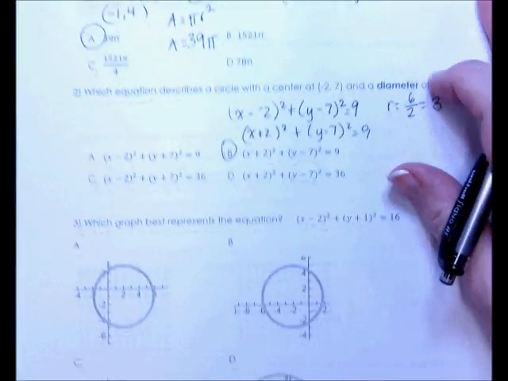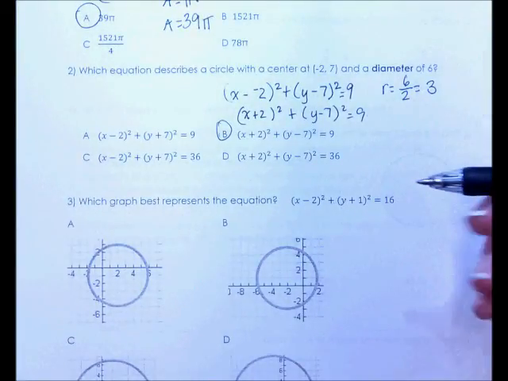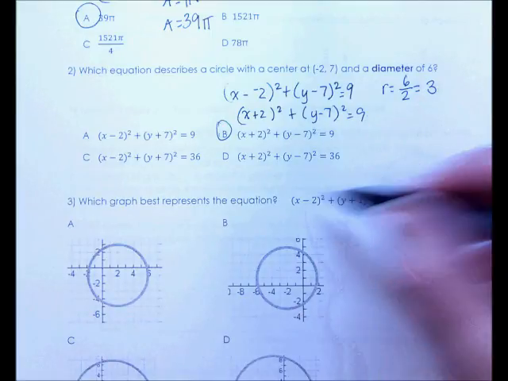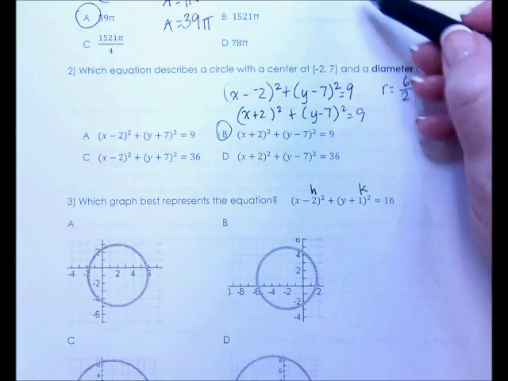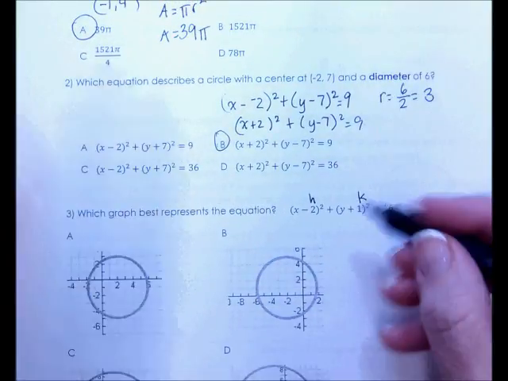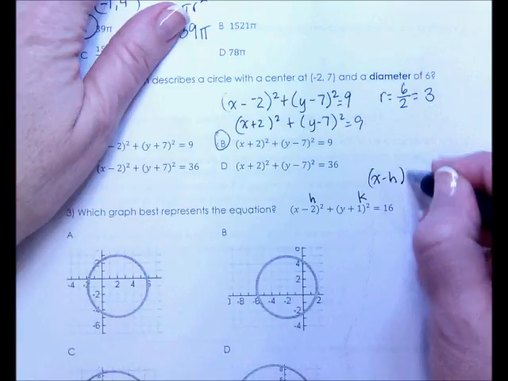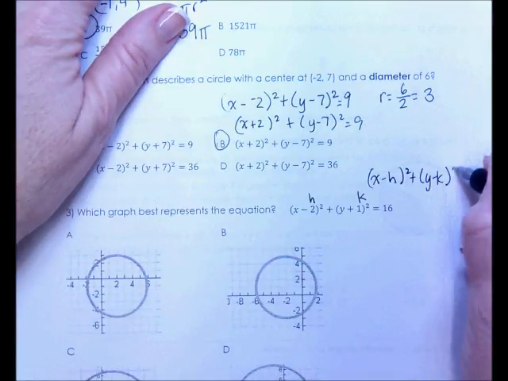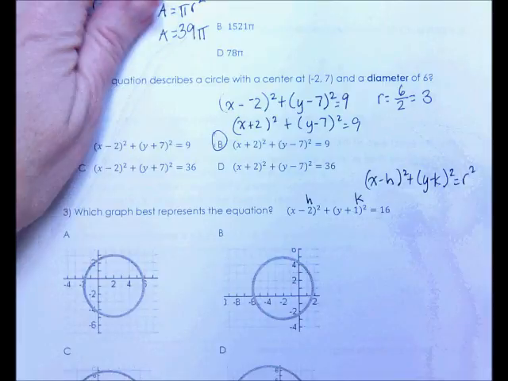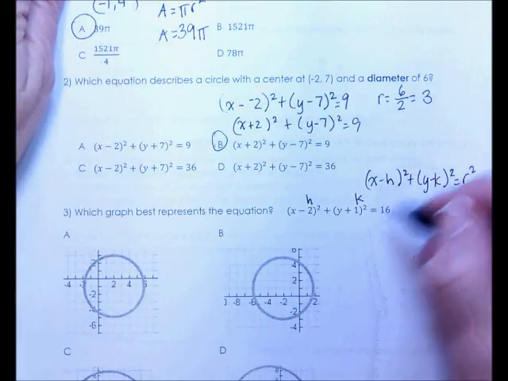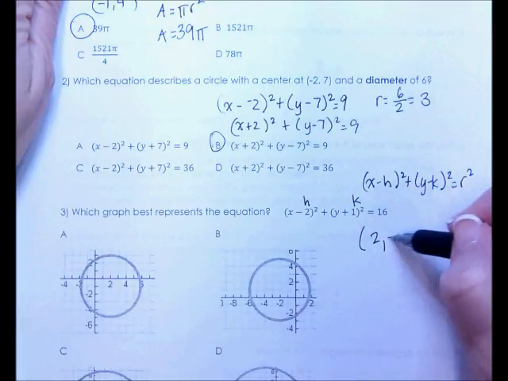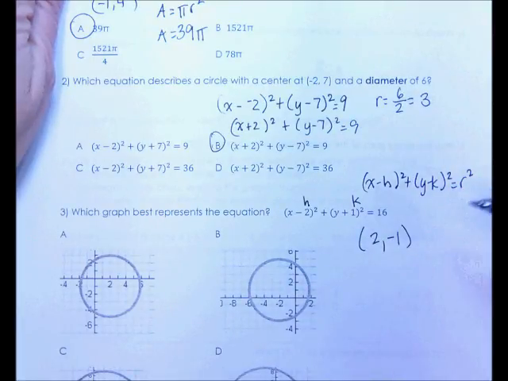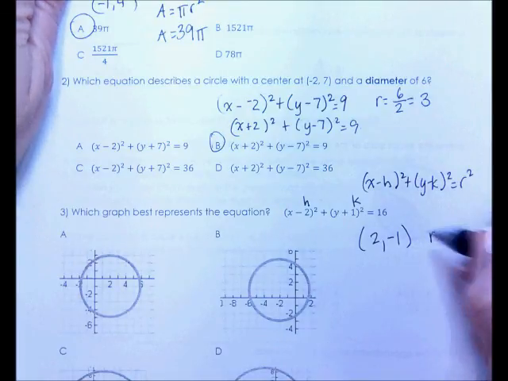Number 3, it says which graph best represents the equation of the circle. So again, this is h and this is k, and the standard equation is (x - h)² + (y - k)² = r². So from this, I can see that h is going to be +2, so the x value of my center is 2, and my y value, or k, of my center is -1. And then the radius is just the square root of 16, which is 4.